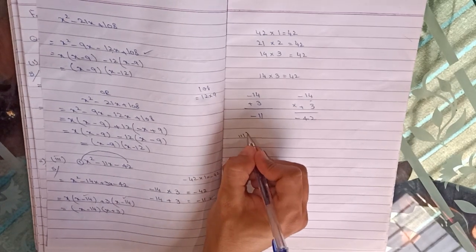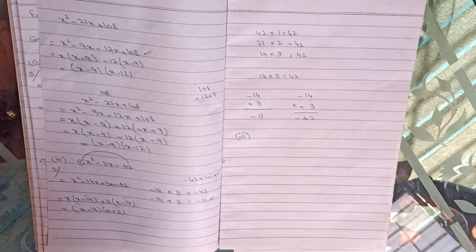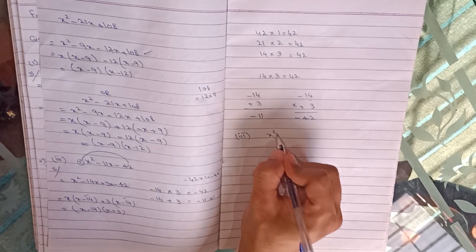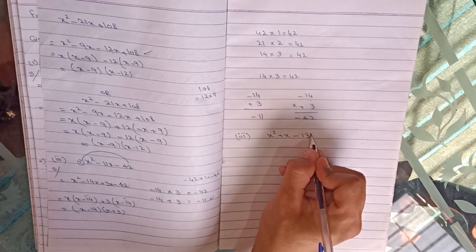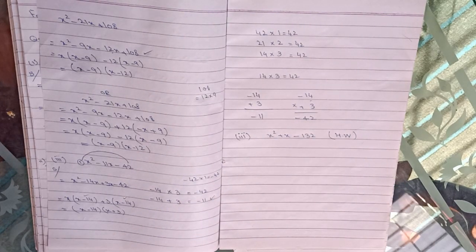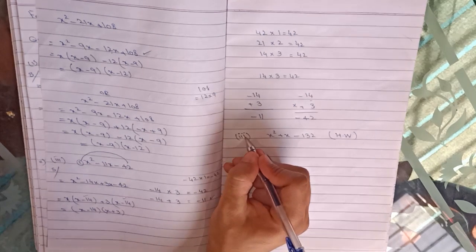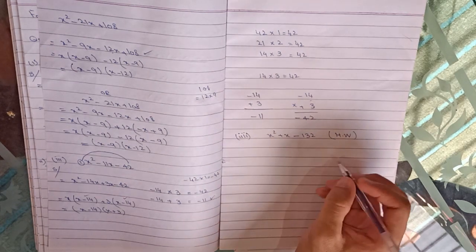So students, we will solve questions first, second, third, and the homework is only one question for you today, as this part is very conceptual and it contains a lot of logic. So the only question you need to do in the homework is x square plus x minus 132. Please note it. The only part you need to do in homework is part number 4, which is x square plus x minus 132. Students, you will factorize this using the same rules. I will give you a hint.